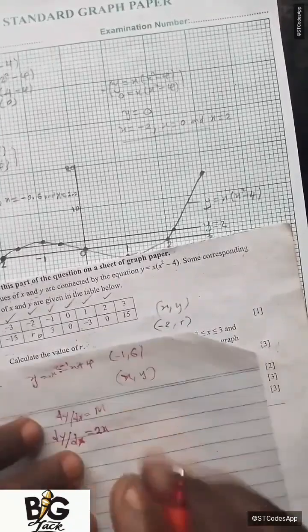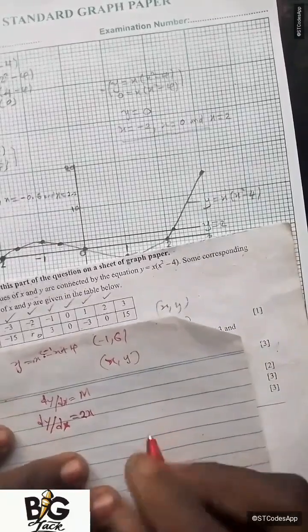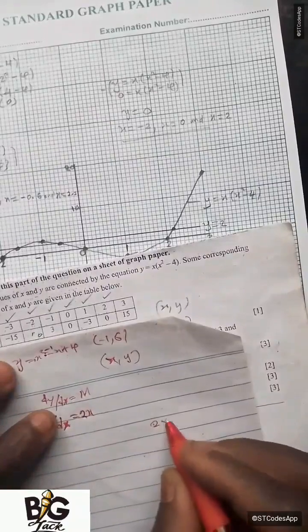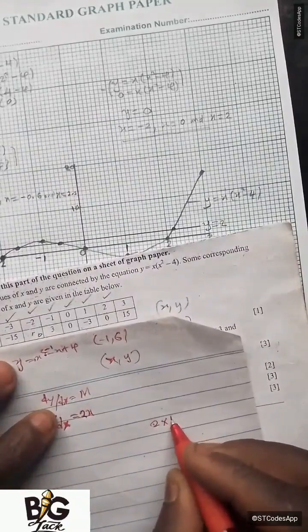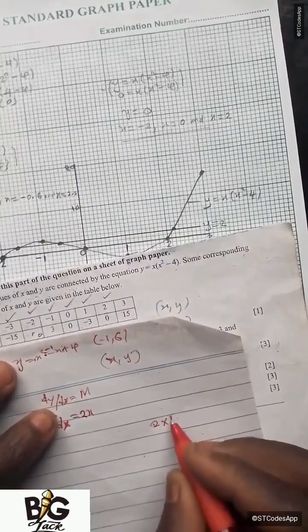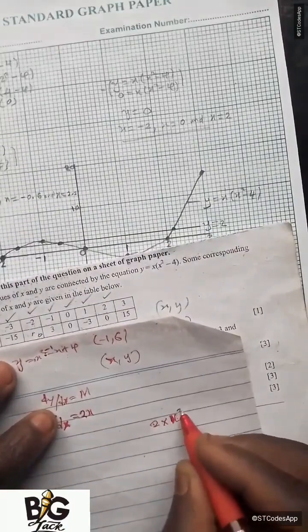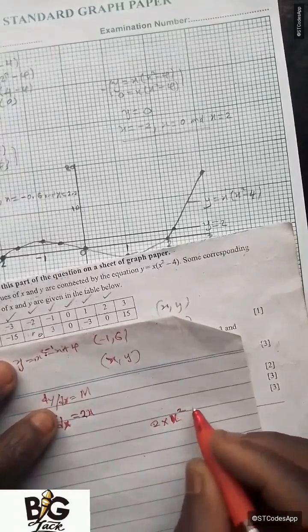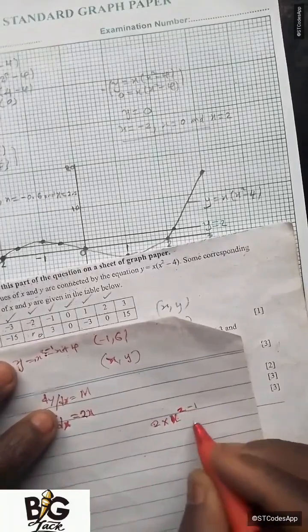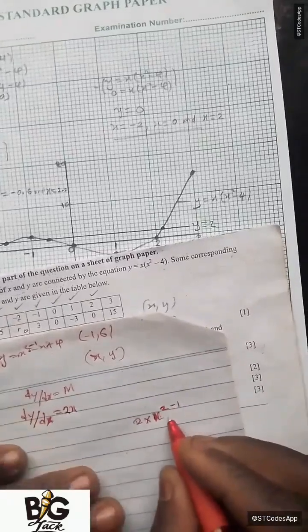Okay. So let me just do this for you to understand on this part here. I'm saying 2 multiplied by 1. Now in this case here, we can say 1x, so I'm going to say x to the power 2, and here the power will be subtracted by 1. Then here I'm going to say minus.